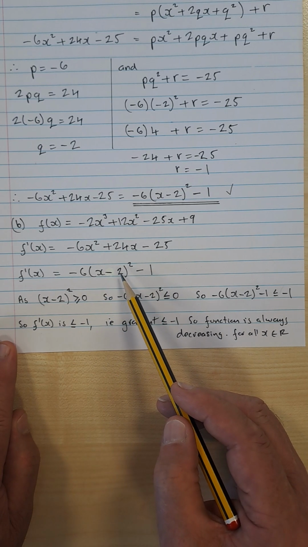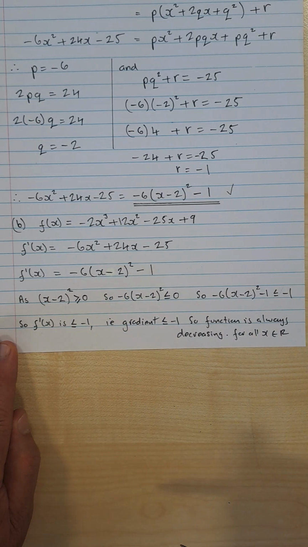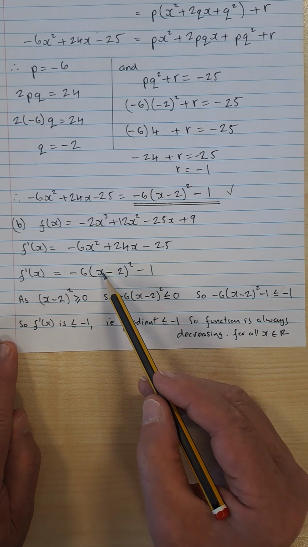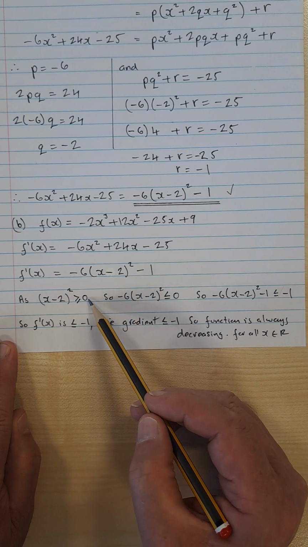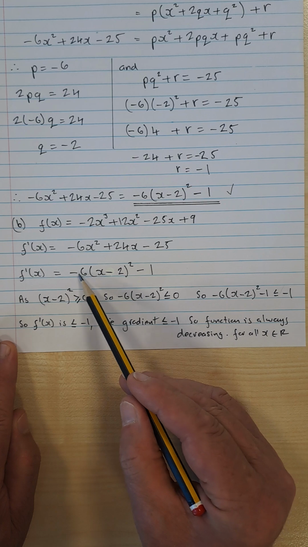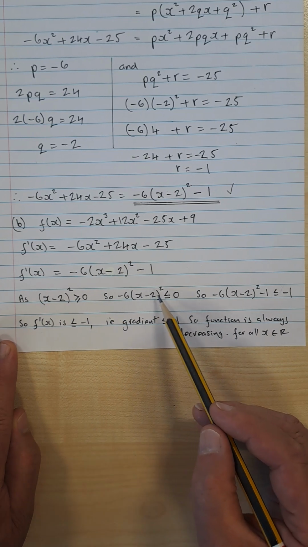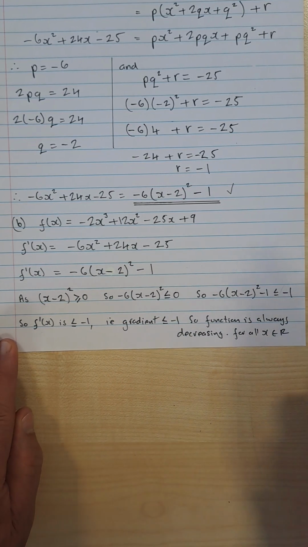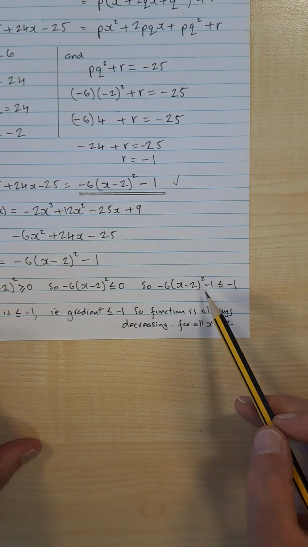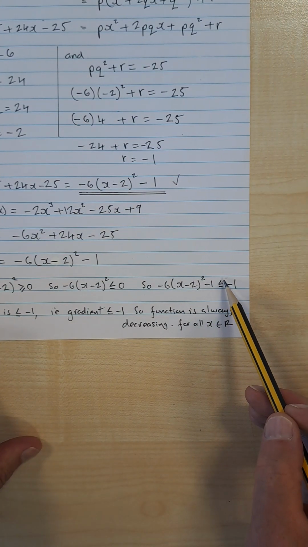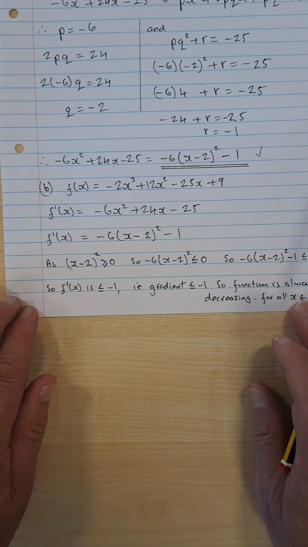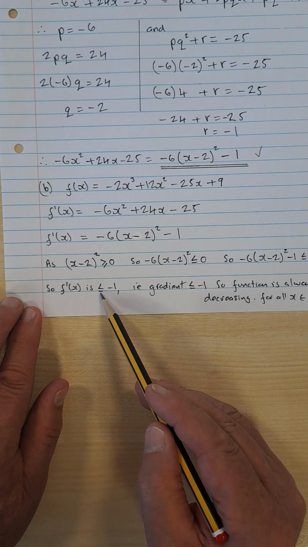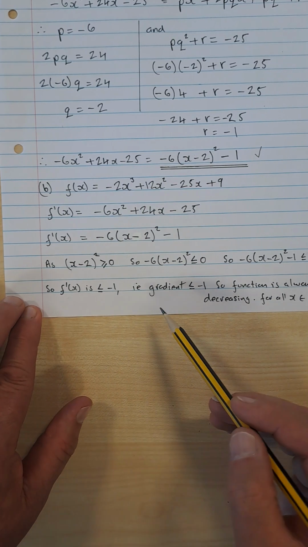Why is that always negative for every value of x? Well, let's deal with (x take 2) squared. If you square something, you always get an answer greater than or equal to 0. If you then multiply that by negative 6, you will always get an answer less than or equal to 0. And then, if you take away 1, you will always get an answer less than or equal to minus 1. So the gradient, f dash x, is always less than or equal to minus 1.